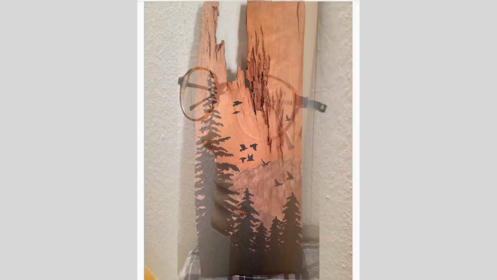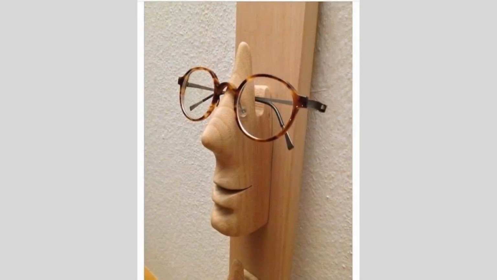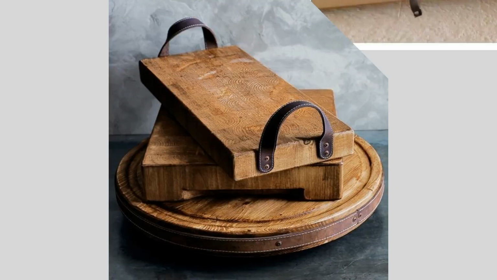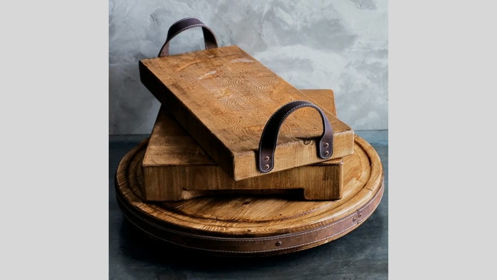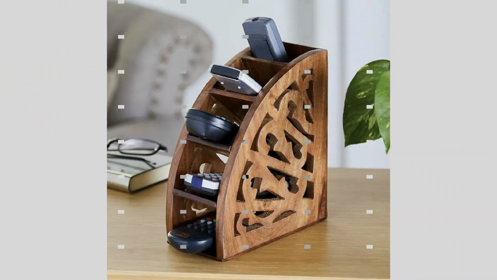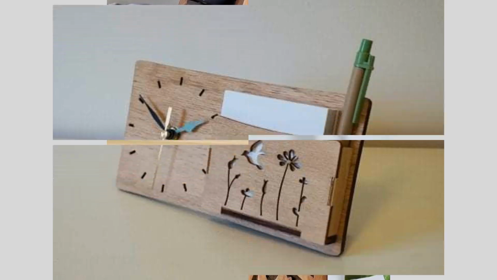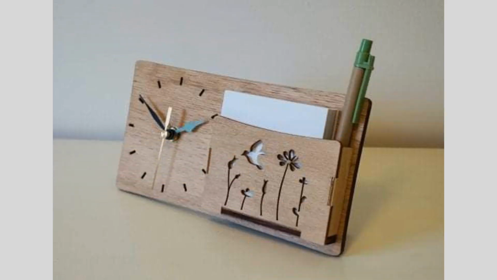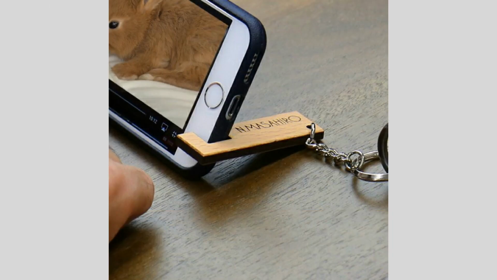Artistic room dividers. Construct room dividers from wooden panels with cutout designs, adding privacy while maintaining an artistic flair. Seasonal decor. Create themed wooden decorations for various holidays, such as pumpkins for fall or snowflakes for winter. Sculptural furniture. Design furniture pieces like chairs or tables that incorporate artistic elements, making them functional art pieces.